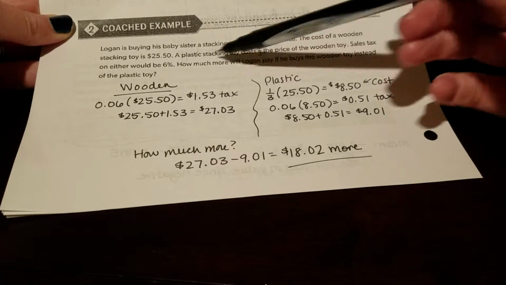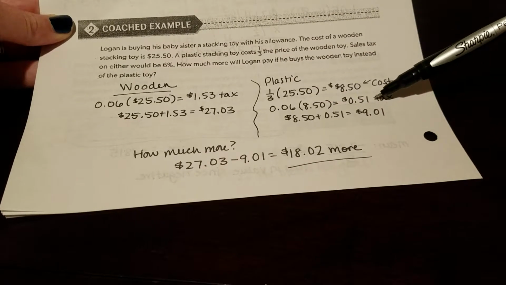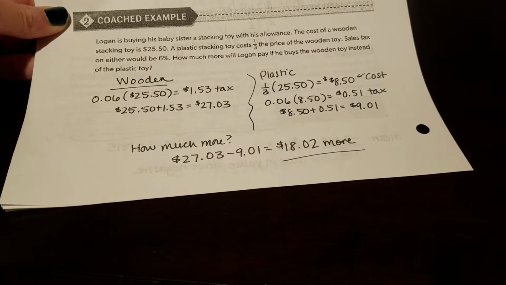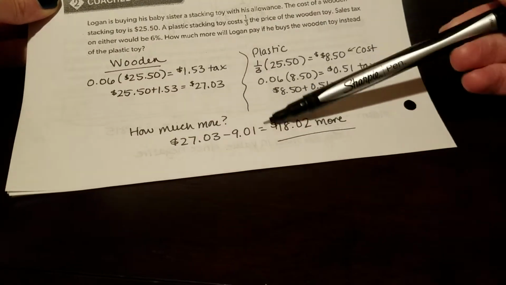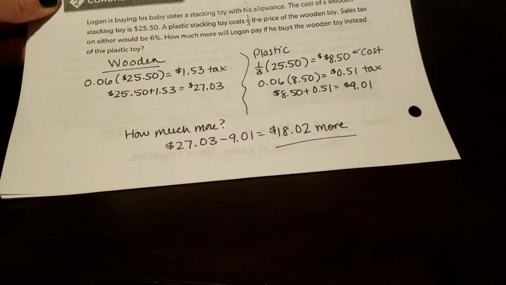The tax will be different since it's a different value. So I calculated new tax, it was only 51 cents, and the final cost of the plastic toy was $9.01. Wants to know how much more will he pay if he buys the wooden toy. So we're trying to find the difference between them, and he would end up paying $18.02 more.